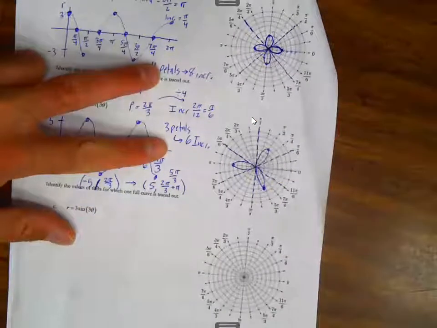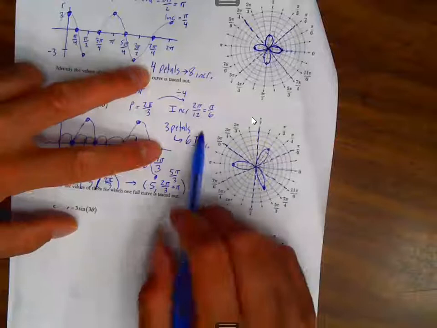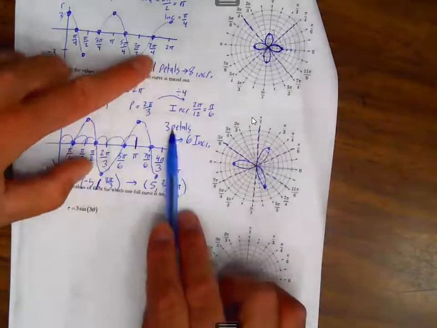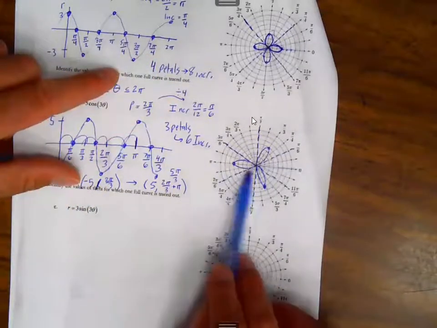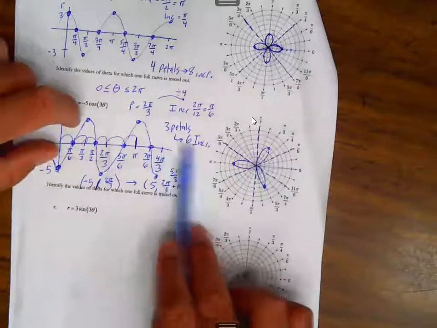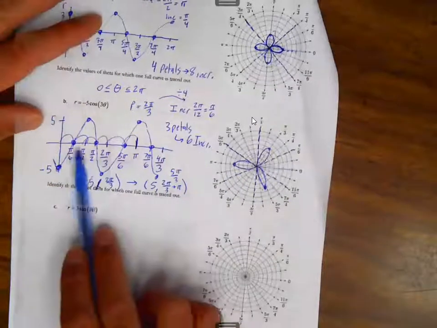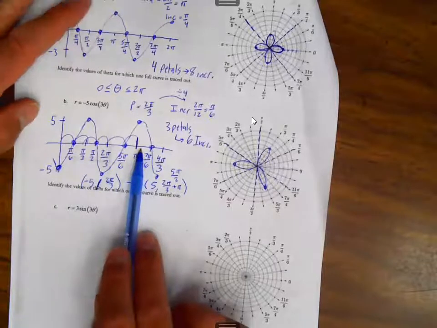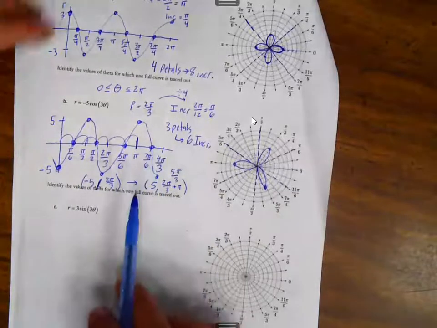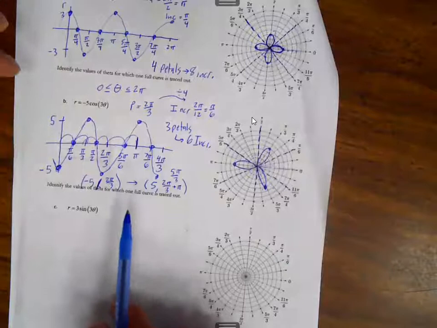So if we're noticing a pattern, if you know how many petals there are, then you double that. Each petal is 2 increments. So 3 petals, 6 increments. Then when you're graphing this, you can just stop after 6 increments. This is a little thing you can notice to save your time. All right.